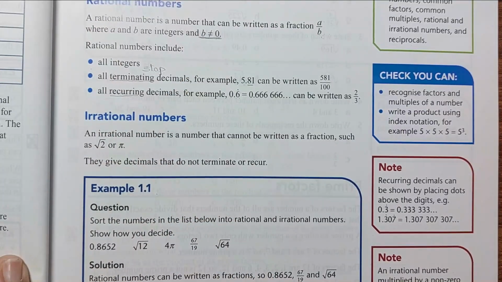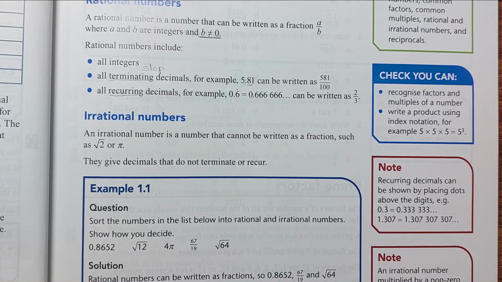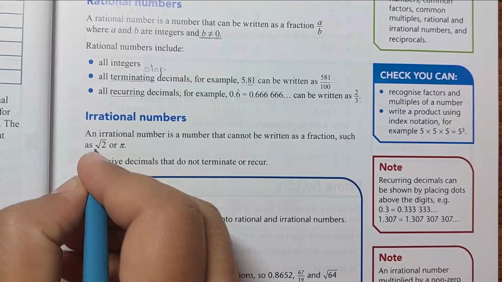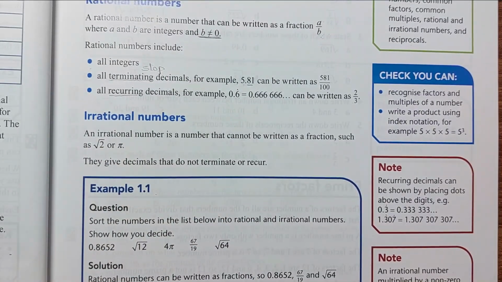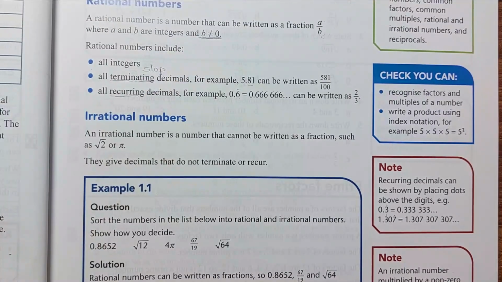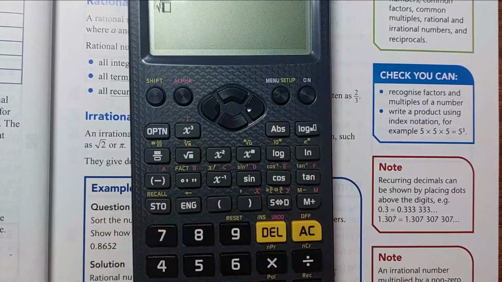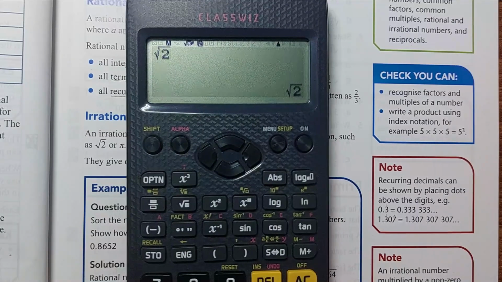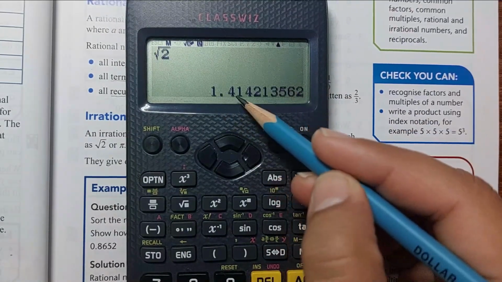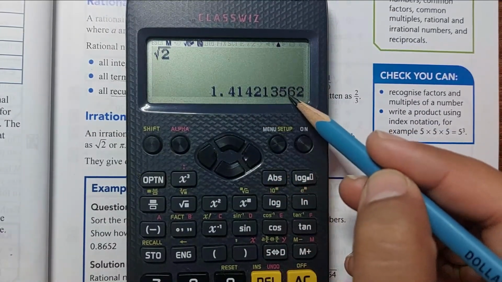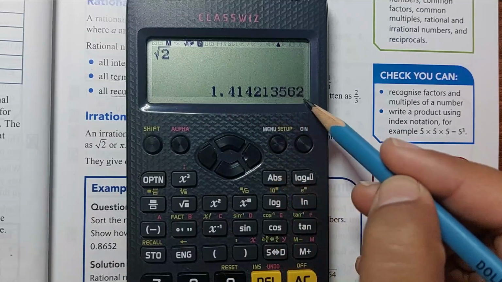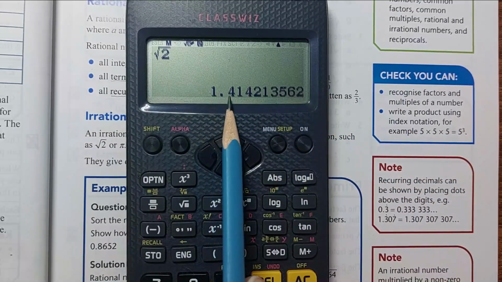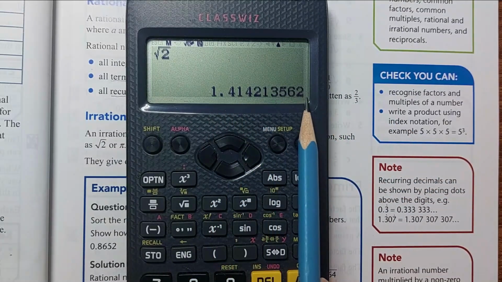Okay, so most of the students will get confused that we can write square root of 2 as square root of 2 over 1. So this is not a rational number. Let me show you guys with the calculator what square root of 2 is. Okay, so you can see 1.4142135562. So you can easily see that this is not a terminating decimal. It does not stop after a certain decimal point.